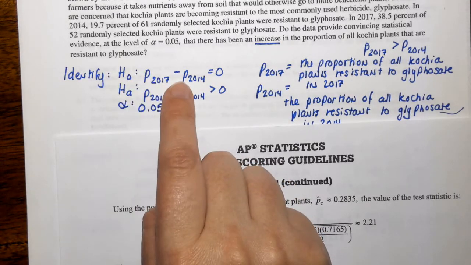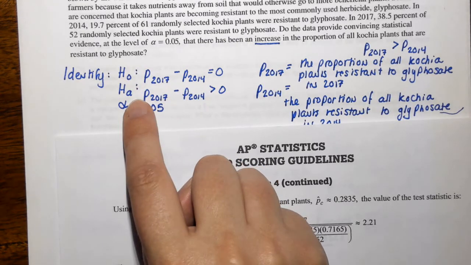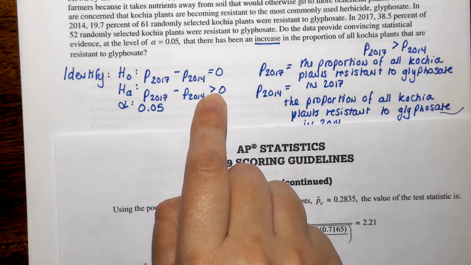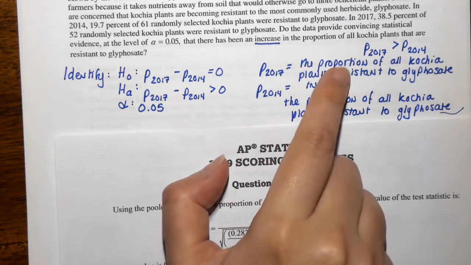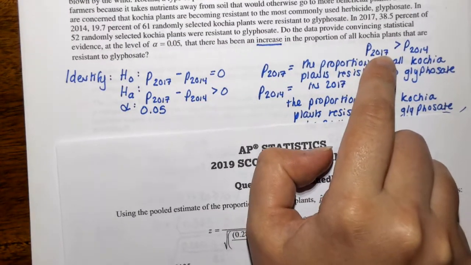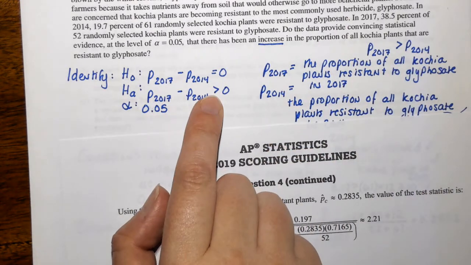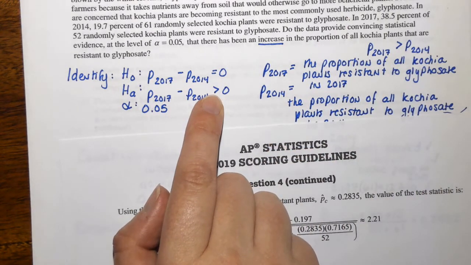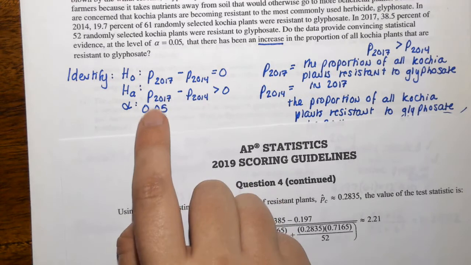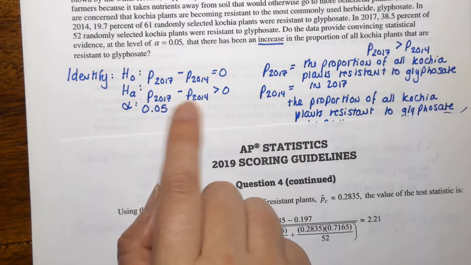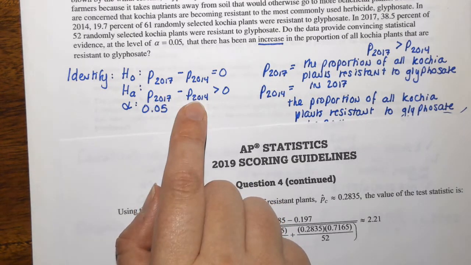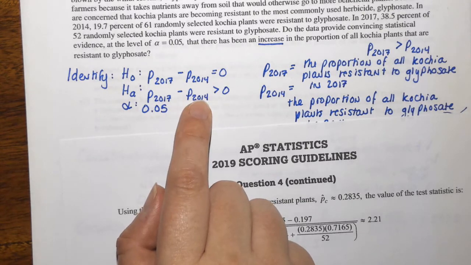Notice I'm using the appropriate symbols, P. I have greater than here with subtraction. Now, if you have your 2014 in front and your 2017 second, you should make this less than. That's still fine, and you'll get the same answer in the end. I just like my numbers to be positive, so I made this 17 minus 14.